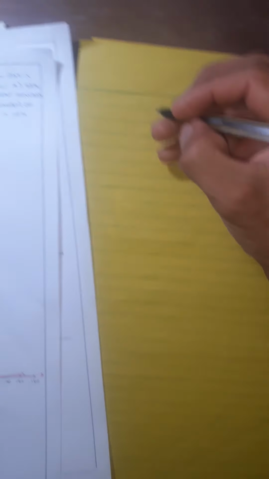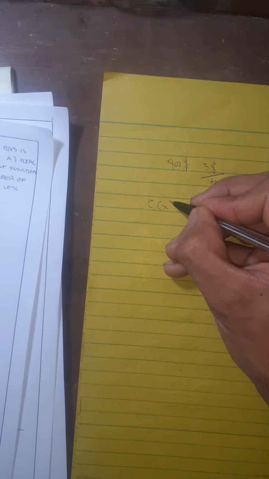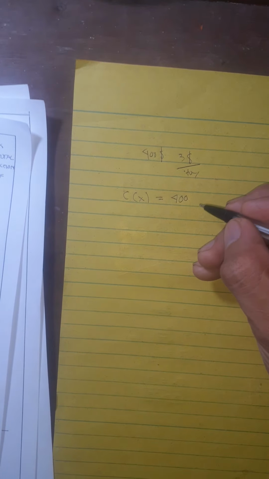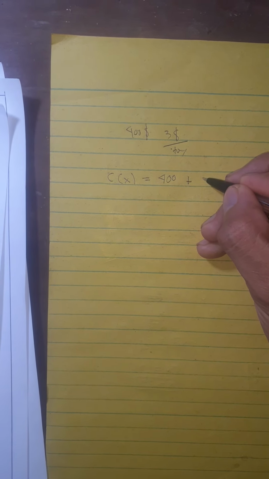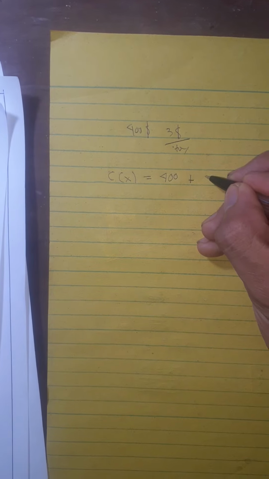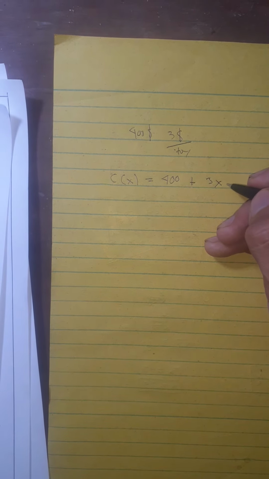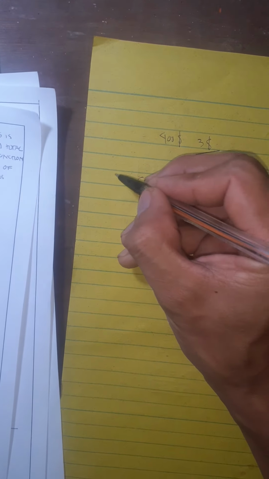So the company has a fixed cost of $400, then $3 per toy produced. We now have our cost function C of x is equal to 400, the constant, plus 3x, where $3 is the cost per toy and x represents the number of toys. So that is the total cost function.